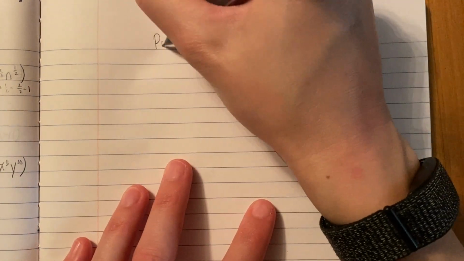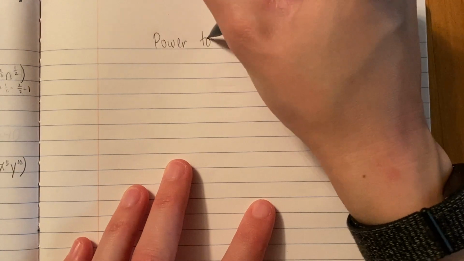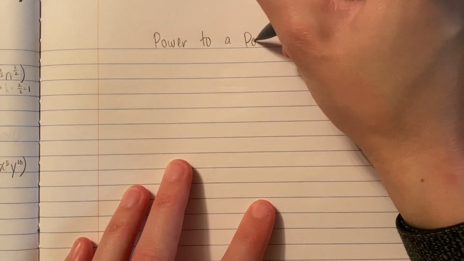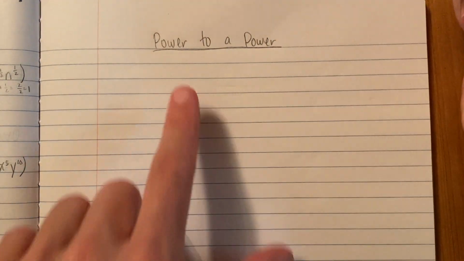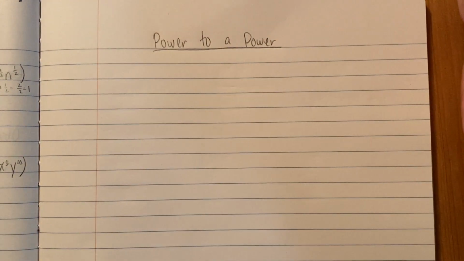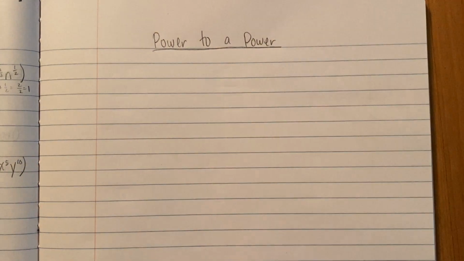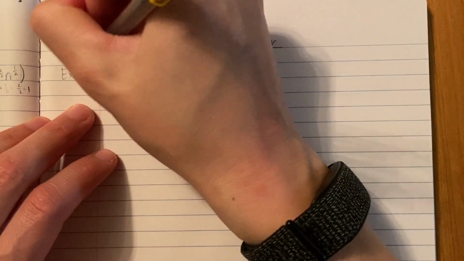The next rule we're going to talk about is called power to a power. What's this one mean? So this is an exponent and this is an exponent. So we're going to actually have two exponents here. What does that mean? Let's take a look.